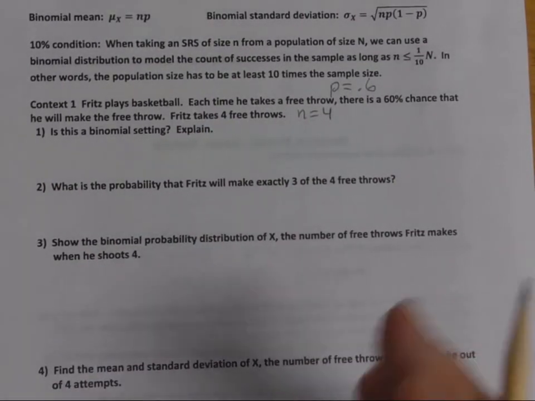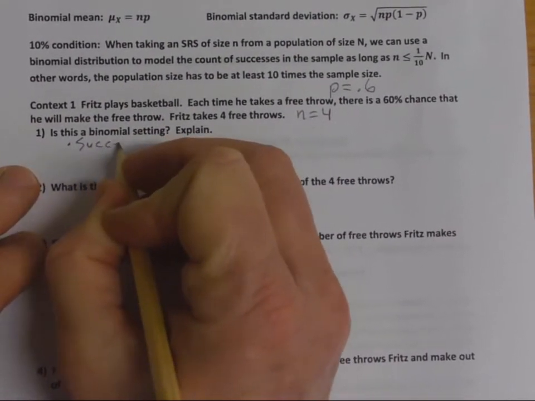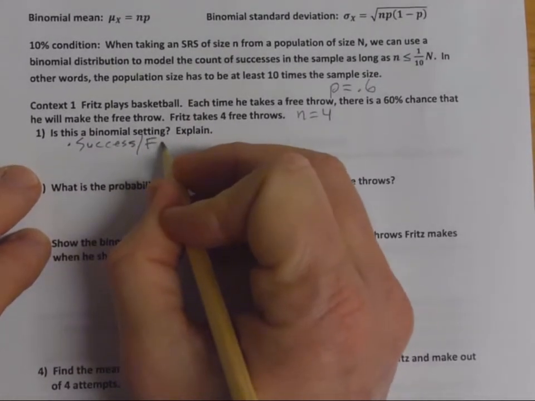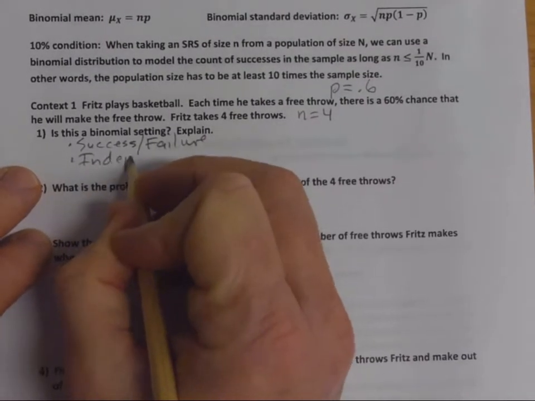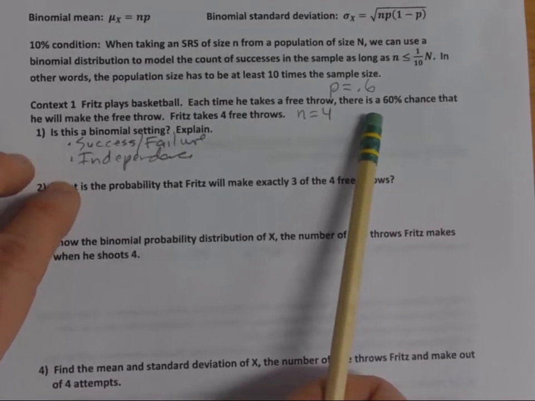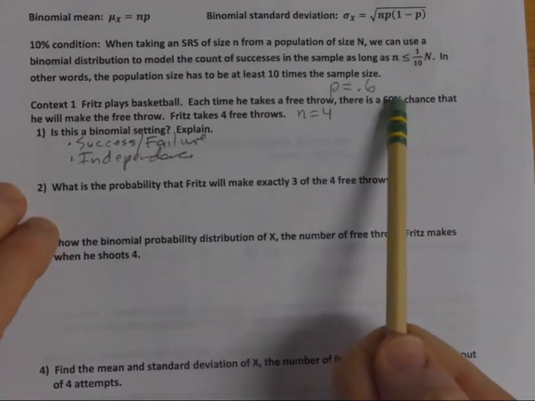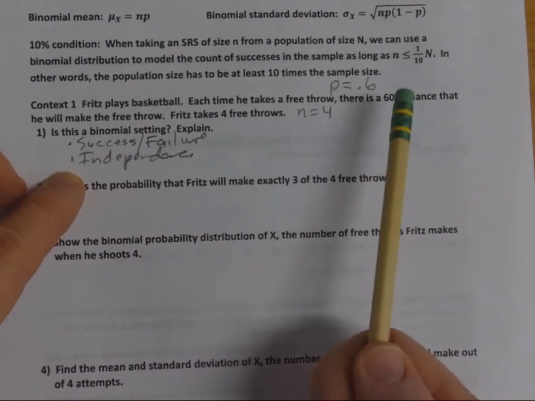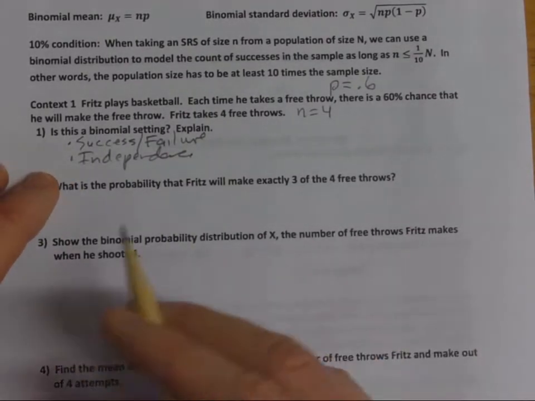Is this a binomial setting? And we have our 4 things. First of all, it is a success-failure situation. Either he makes the free throw or not, so it is binary. So that is met. Independence. Now, it clearly says that every time he takes a shot, there's a 60% chance he makes it. It's not like he makes a couple in a row and starts feeling more confident and the proportion goes up, or he misses a couple in a row and his confidence goes down and he becomes more likely to miss it. No, there is a 60% chance every single time. So the trials seem to be operating independently. So therefore that is met.